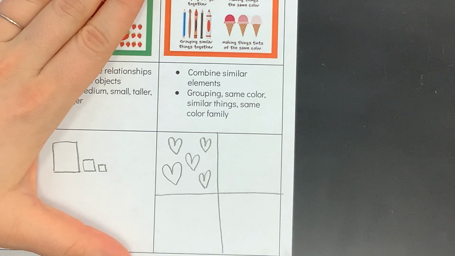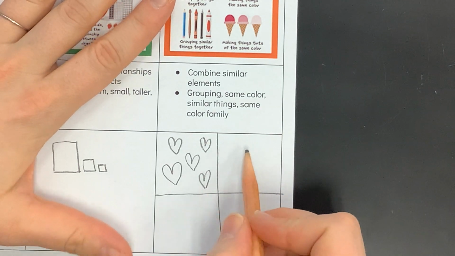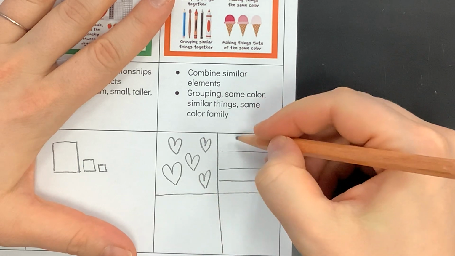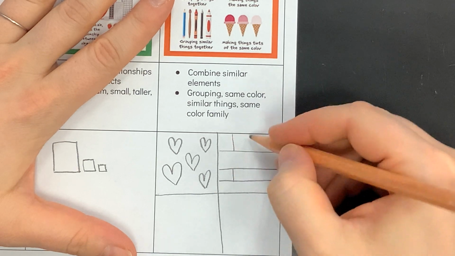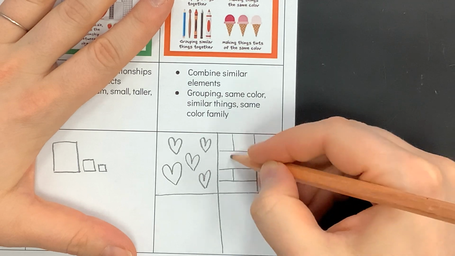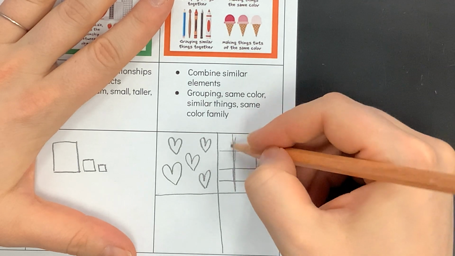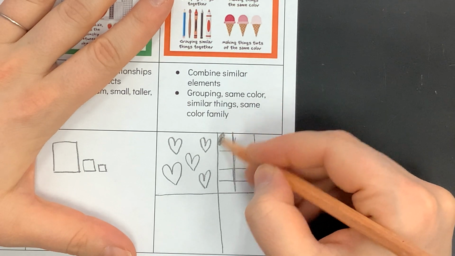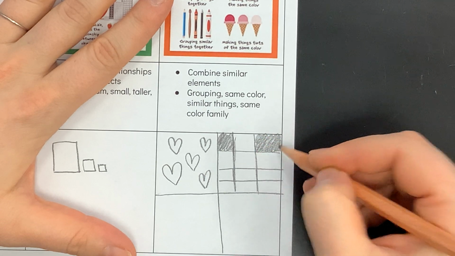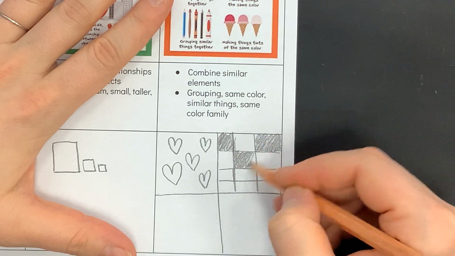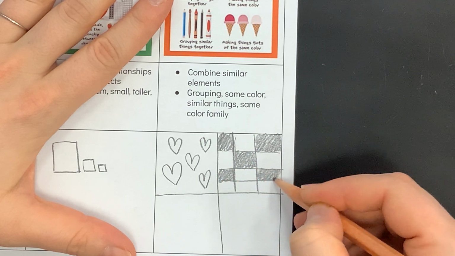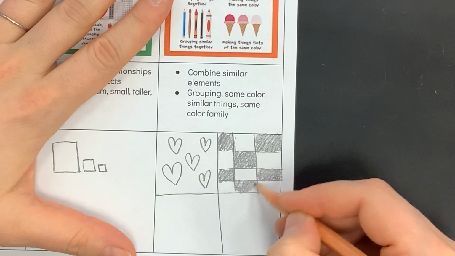If we made things the same color, I'm going to just draw a checkerboard here. If I draw a checkerboard, it's kind of like making brick, right? And now I could fill in every other one, so I could fill in this one, and then this next one. And then I go in between. So filling in those same color values can create some unity.